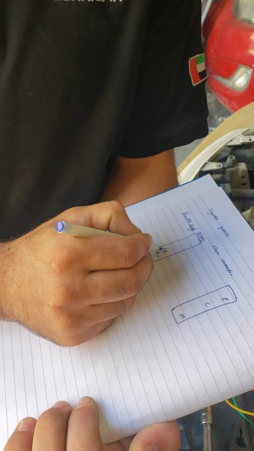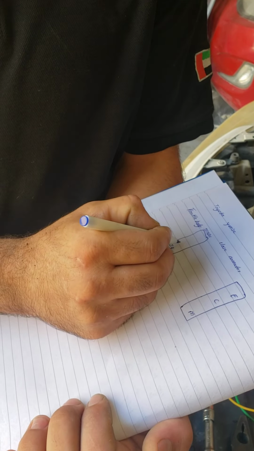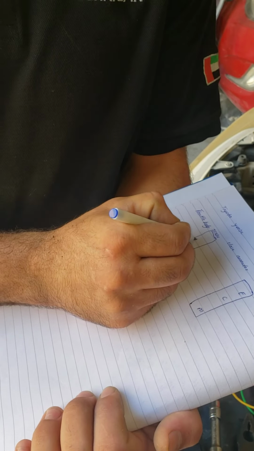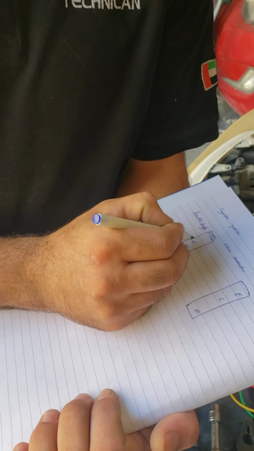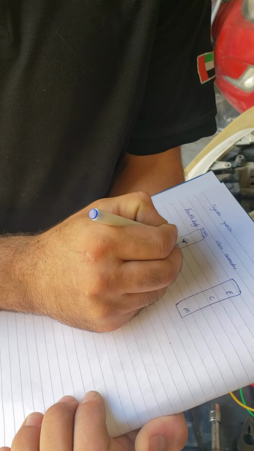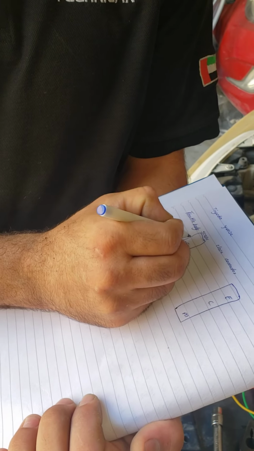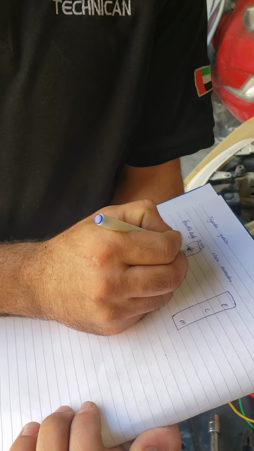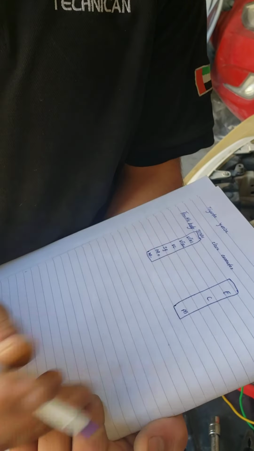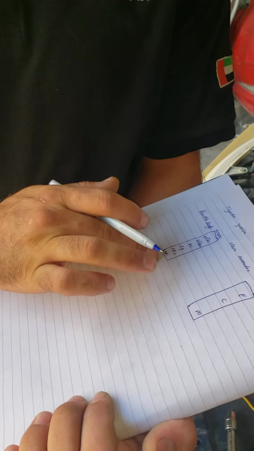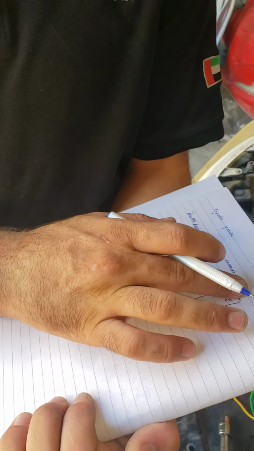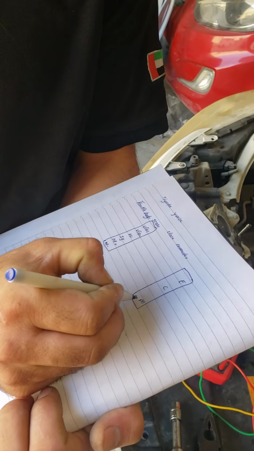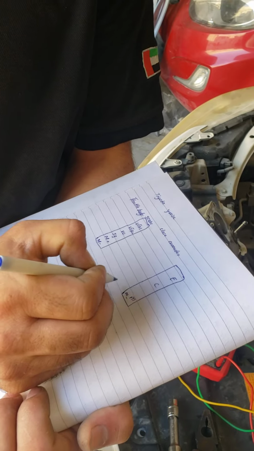SG, and another one is VC, and another one is VTA2 and VTA1 or VTA. This is my throttle and this is my ECM side. The same wiring from here, it will come M minus.